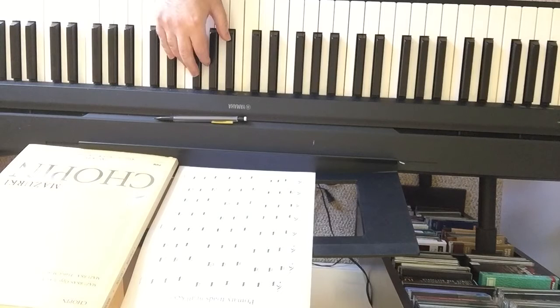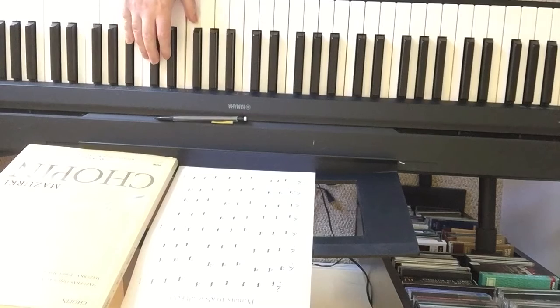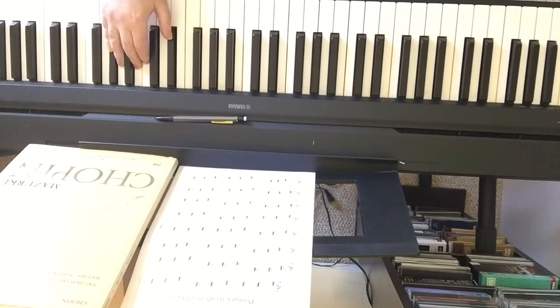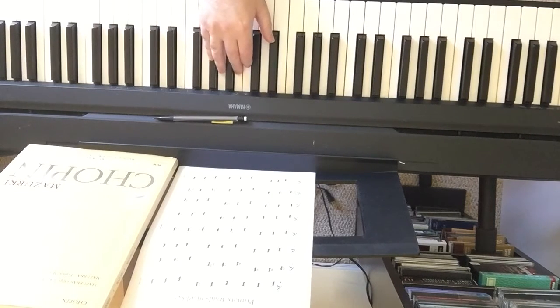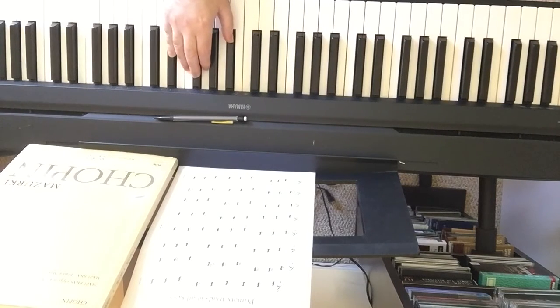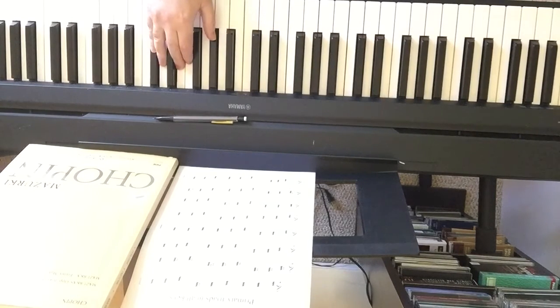This next key, you could call it either F sharp or you could call it G flat. On the PDF, I'm calling it G flat. So there's the 1, there's the 4, and then there's the 5. Now I'm in the key of D flat. 1, 4, 5. Keep checking that these are all major triads.